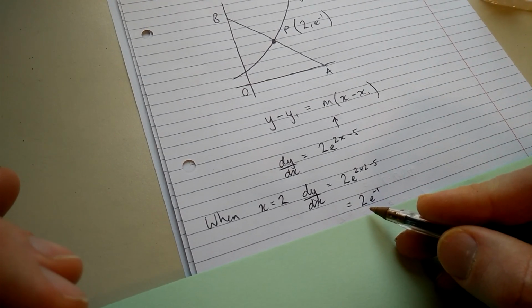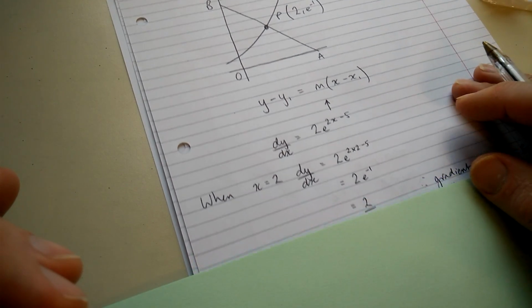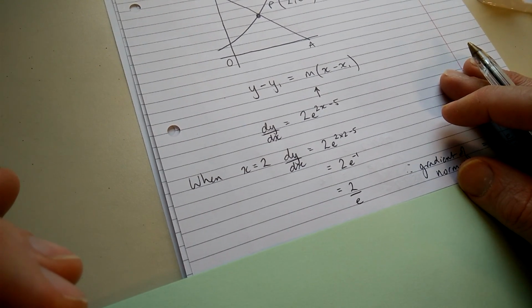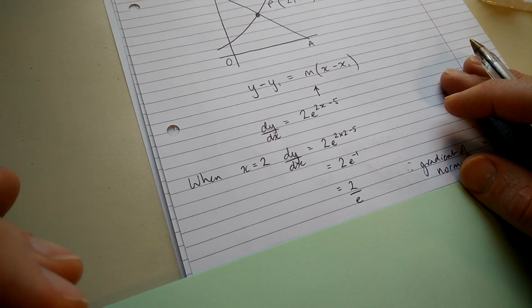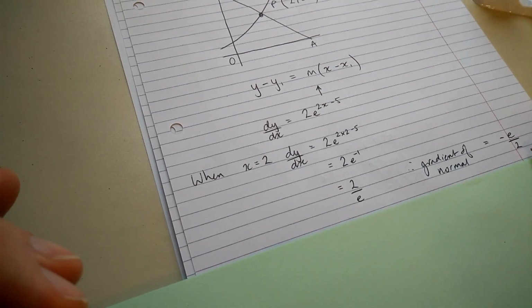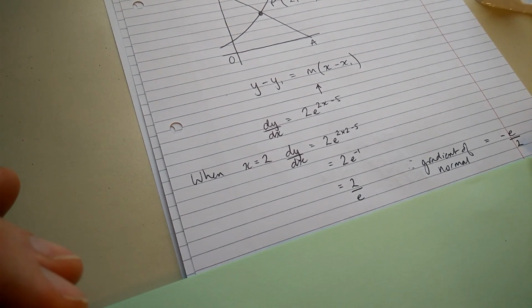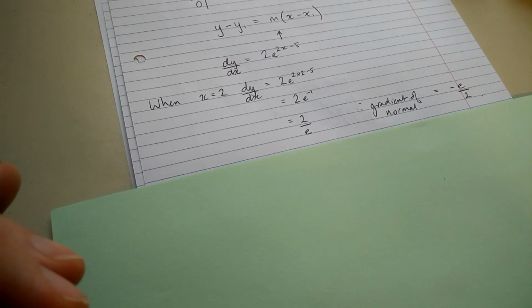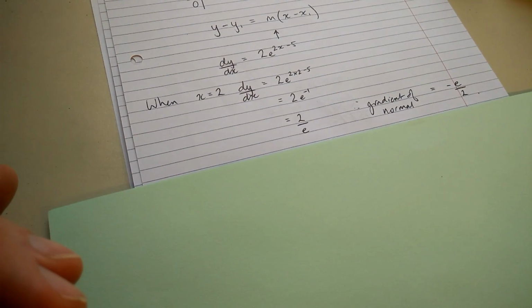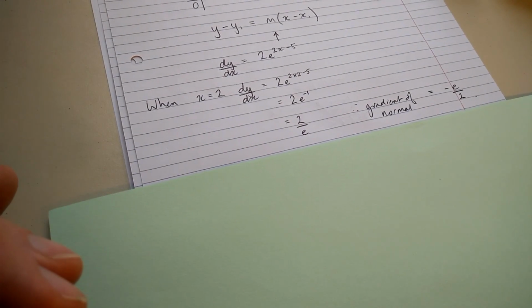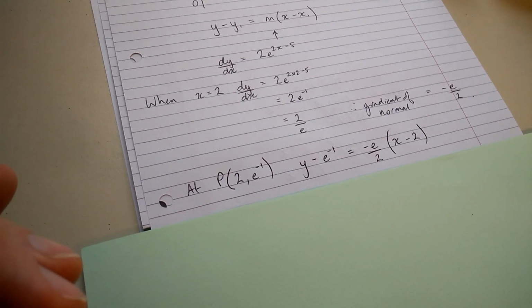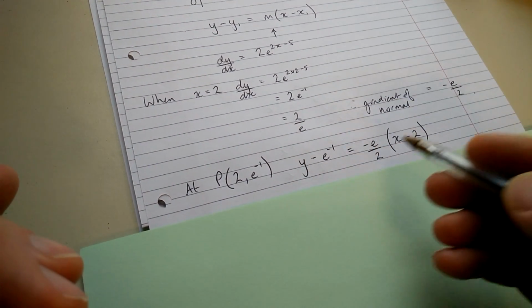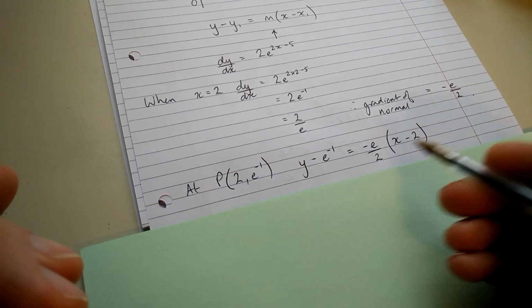It might help to write 2e to the minus 1 as 2 over e, but remember that's the gradient of the curve. We're looking for the gradient of the normal, so we need the negative reciprocal, which is negative e over 2. From this point on, we can go back to the formula y minus y1 is equal to m multiplied by x minus x1 and substitute in the values of the x coordinate, the y coordinate, and the value of the gradient.